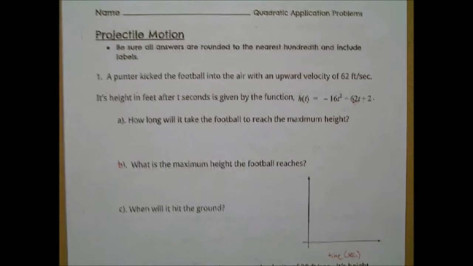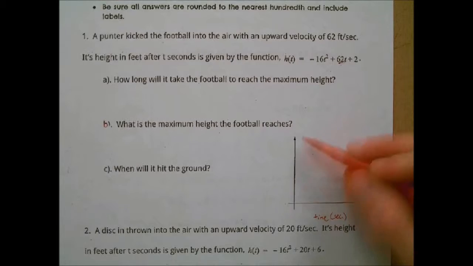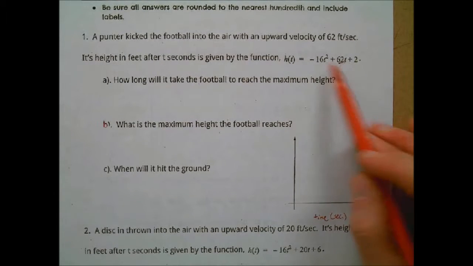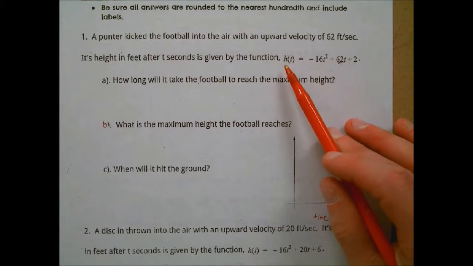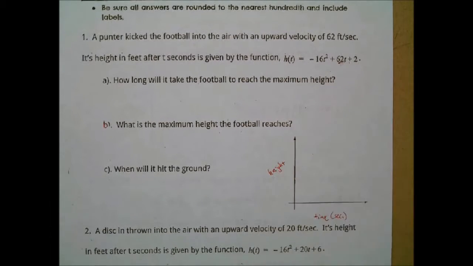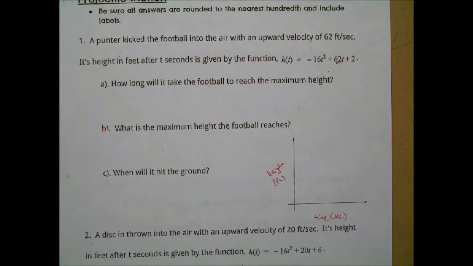Oops, sorry, it's off the screen. There we go. And then the y-axis also is not labeled. What variable here is representing the y? The h of t, the height, right? So we're going to put height here on the y-axis. And what units are you going to measure it in? I hear feet. That's right, feet.